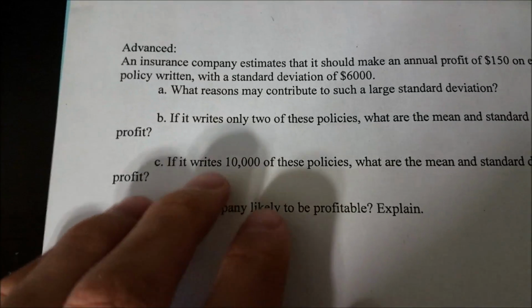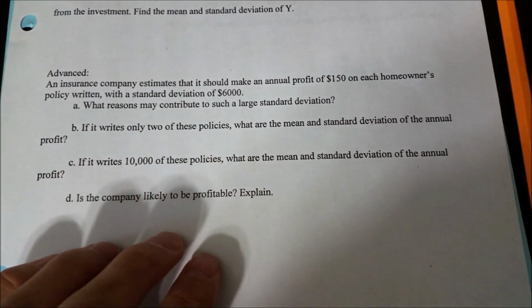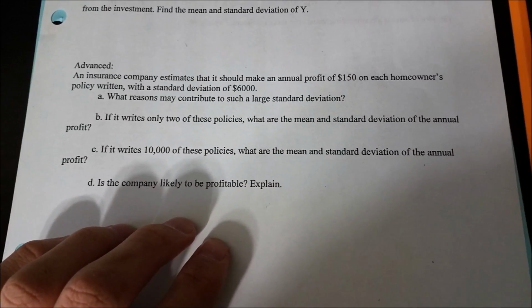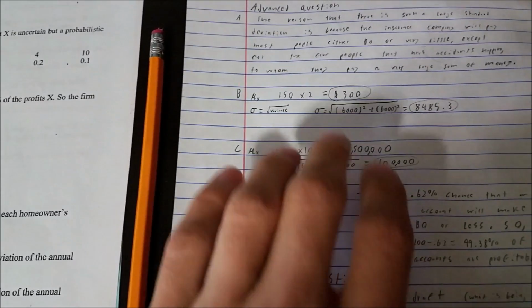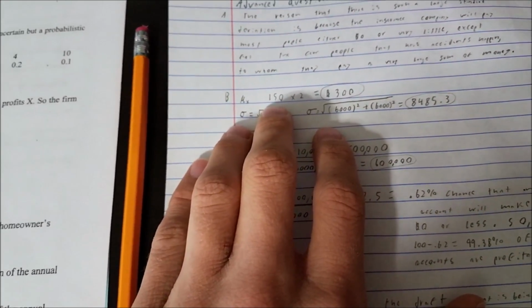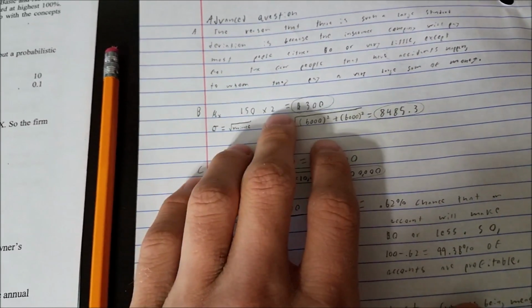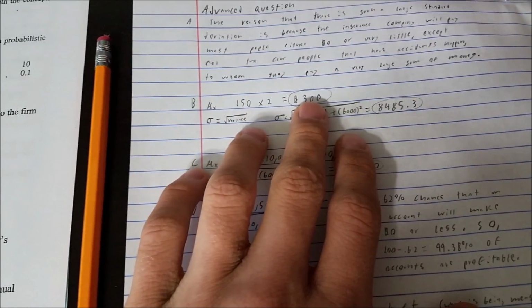Alright, and question B asks, if it writes only two of these policies, what is the mean and standard deviation of the annual profit? Alright, so mean for this is really easy. You just multiply the mean times the amount of policies written, so 150 times 2 is 300.